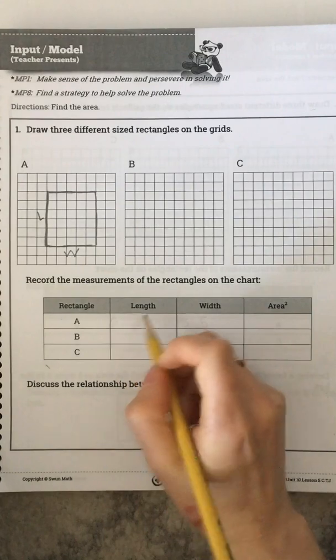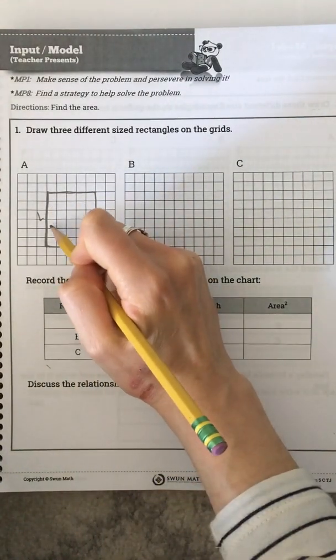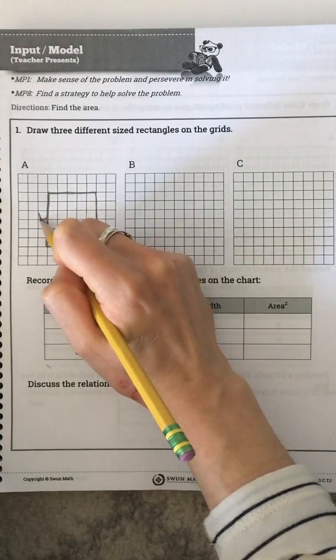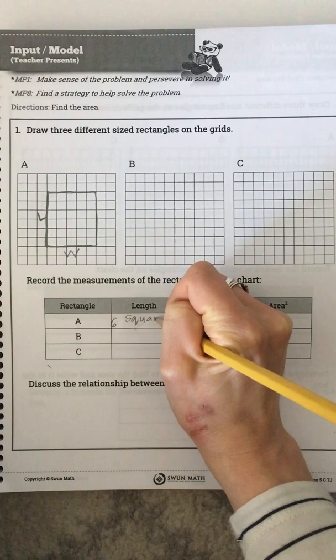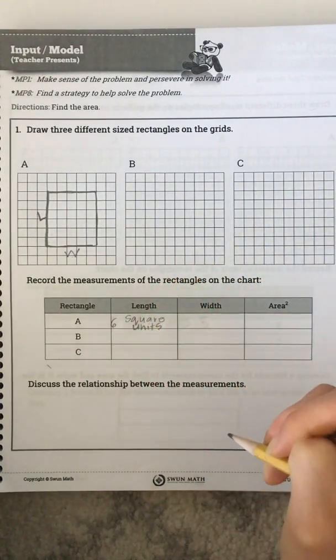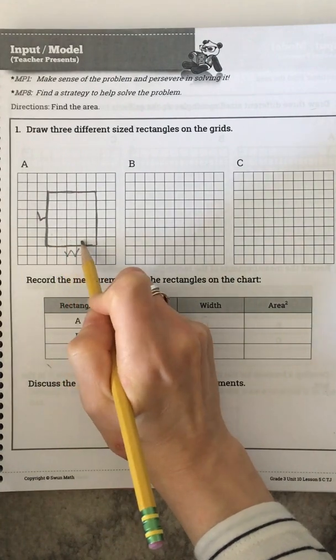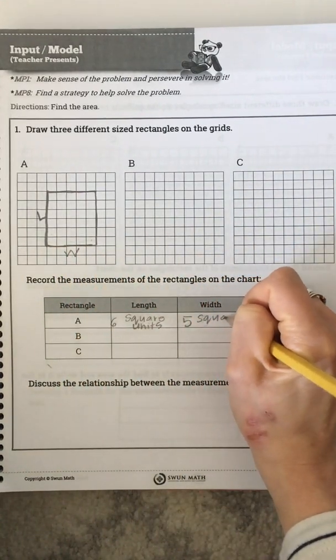So the length, remember, the length is always the longest side. So I know that 1, 2, 3, 4, 5, 6, this is my length because it's longer. So it's 6 and it's square units because it's not telling us what that actual unit is. Okay? And then my width is 1, 2, 3, 4, 5. 5 square units.